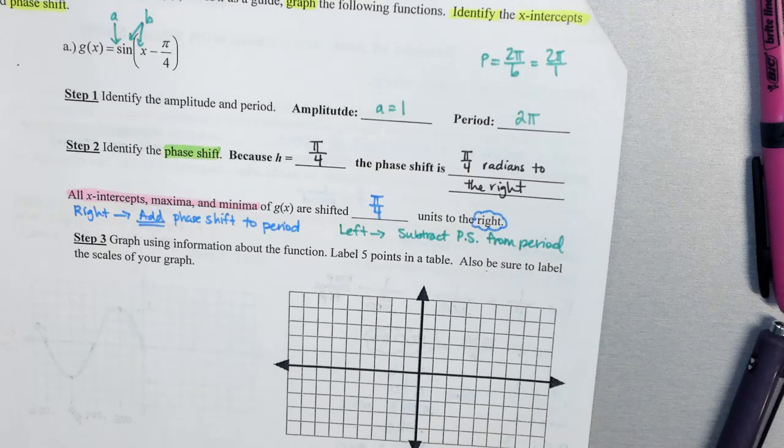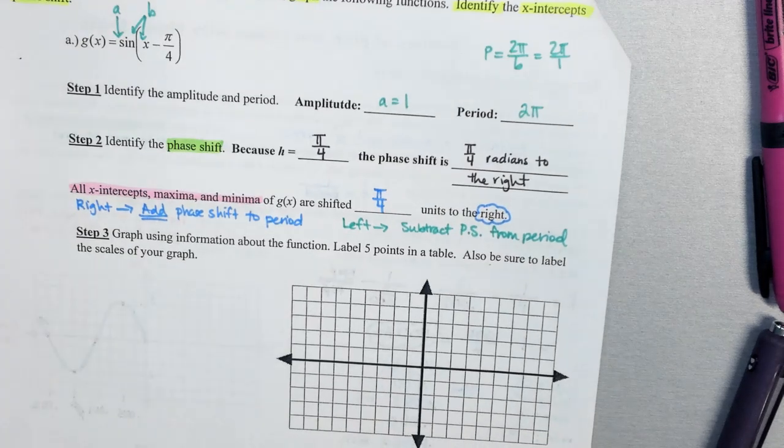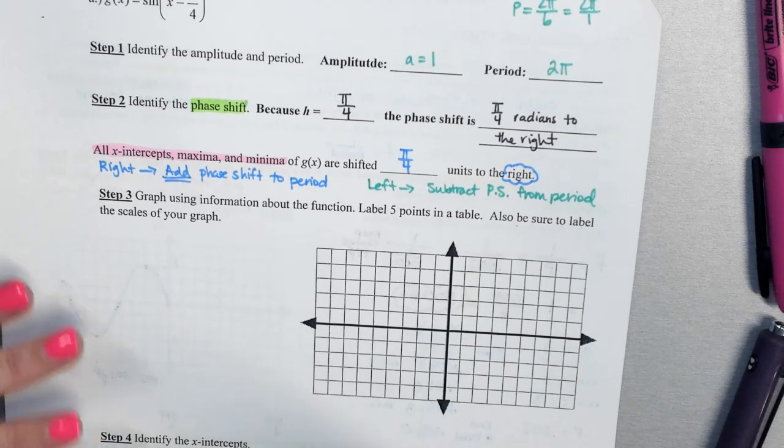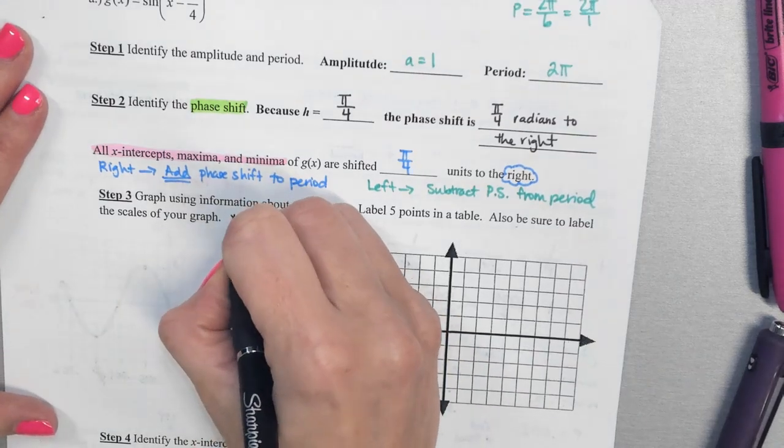So what we're going to do is graph using our information about the function and those skills that we learned yesterday. You want at least 5 points in your table again. And then we also need to make sure we are labeling the scales of our graph. Now, in many cases, you can do the X scale.